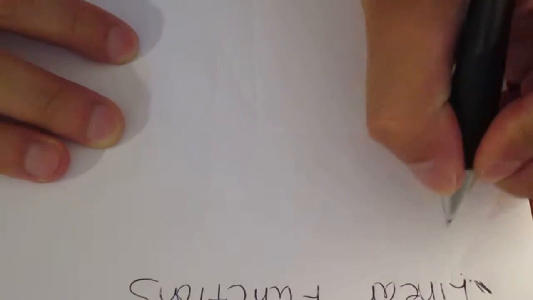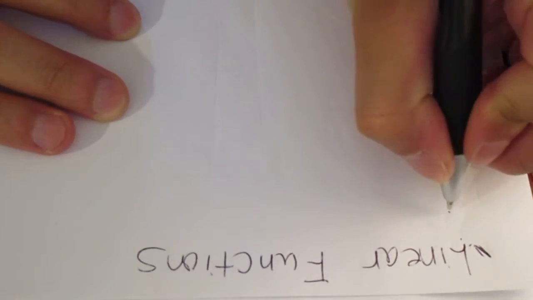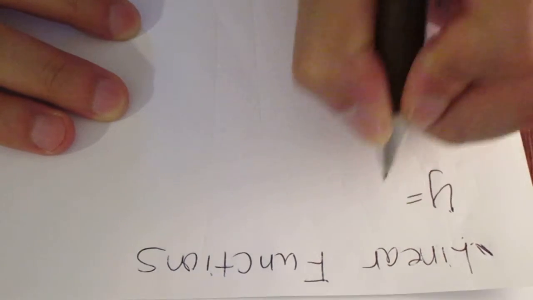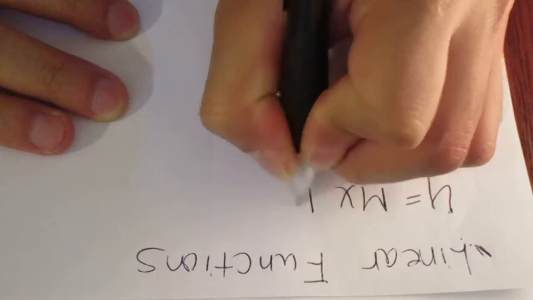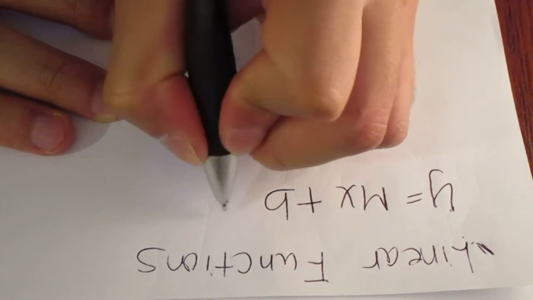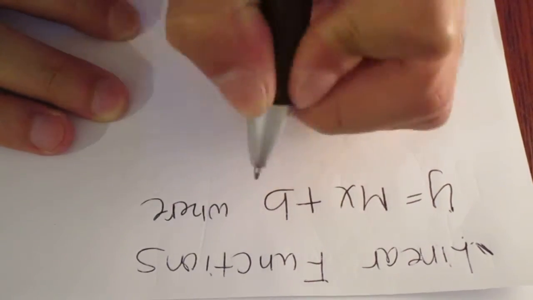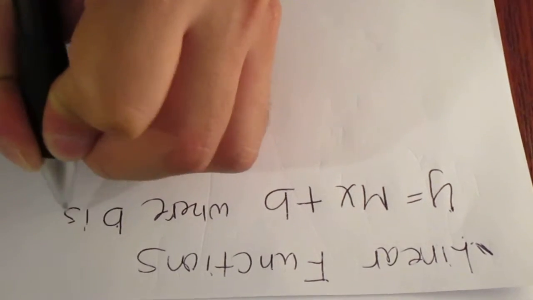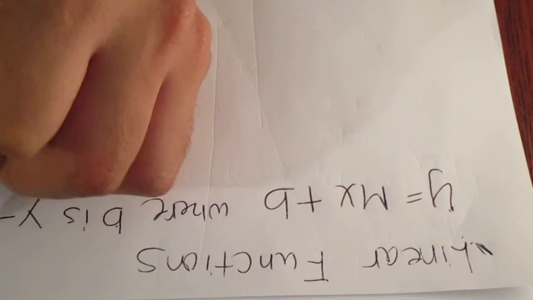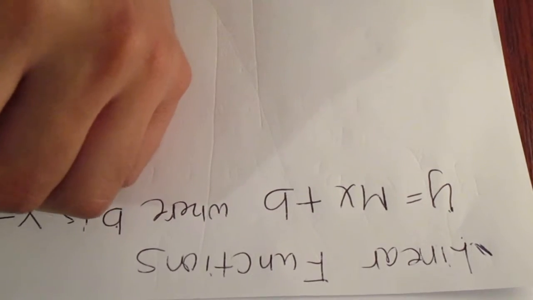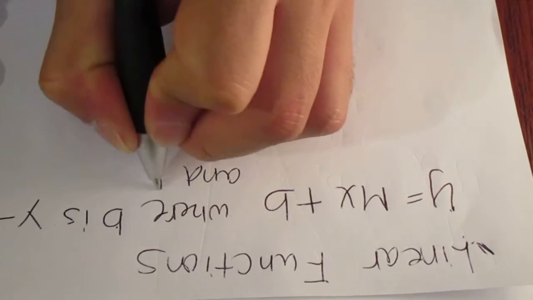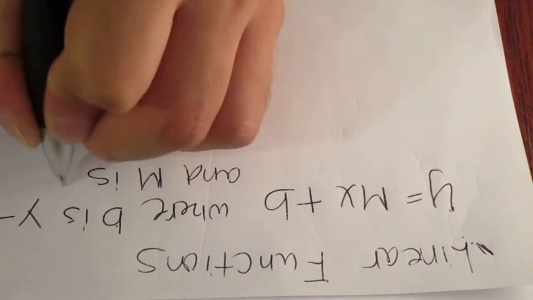A linear function has an equation of y equals mx plus b, where b is the y-intercept and m is the slope.